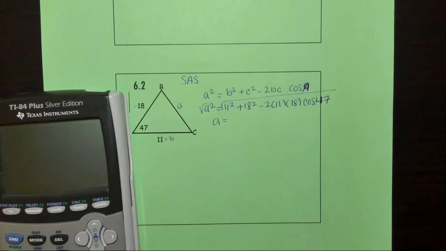I would prefer to do that all at once so I don't have to type a bunch of stuff into my calculator.